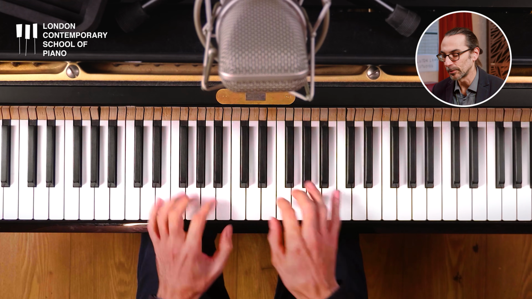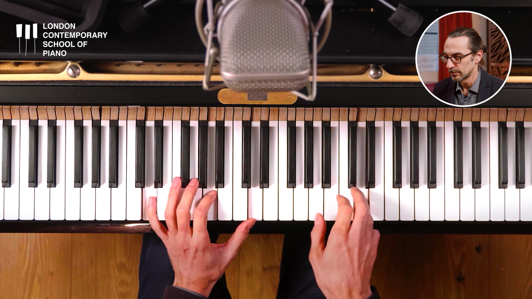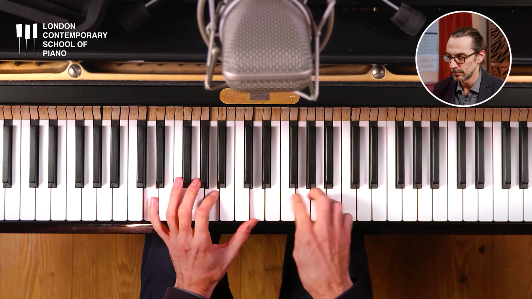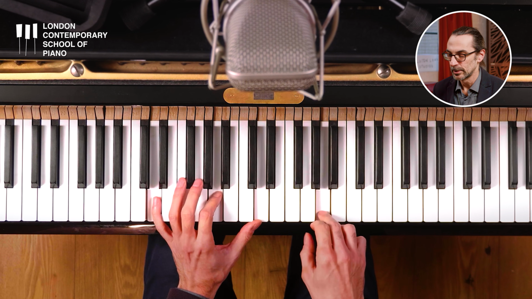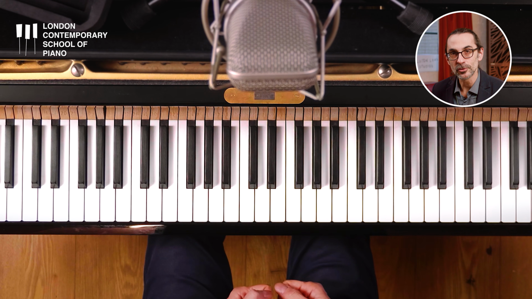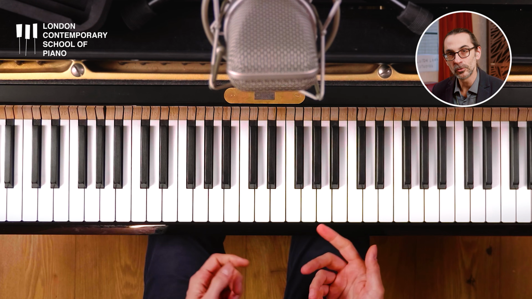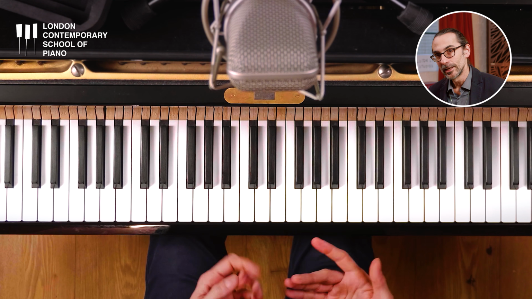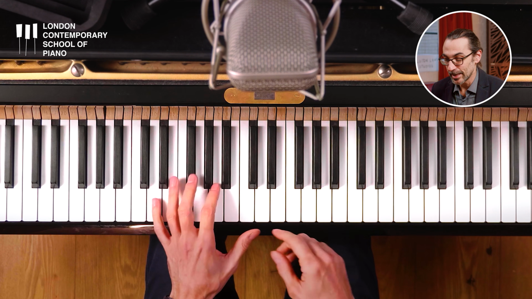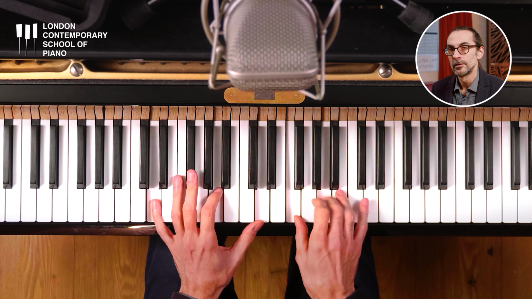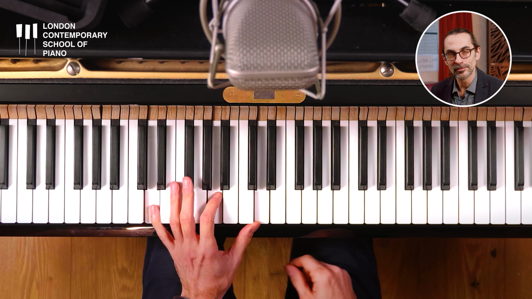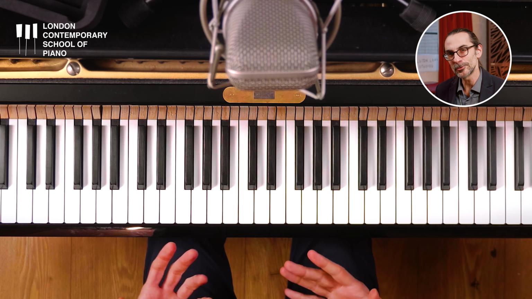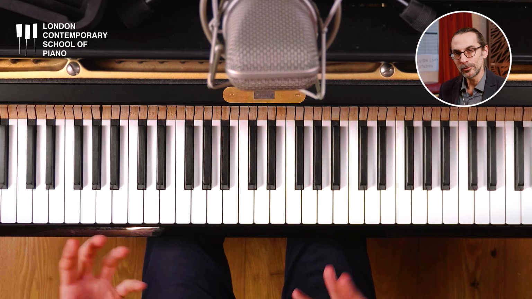slightly. For example, this is clearly in C major. I'm using all the notes of C major, but it doesn't sound like C major, does it? And C doesn't seem to have particular importance. This is quite interesting and it's also confusing.